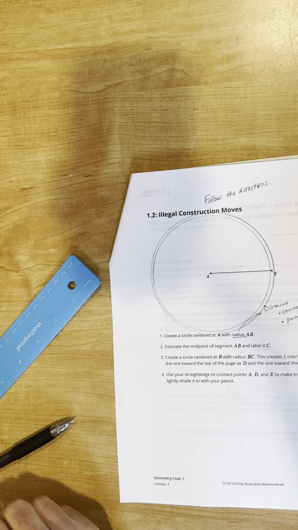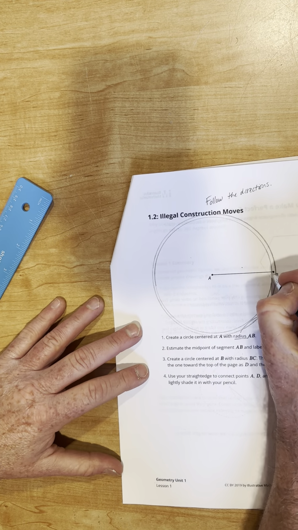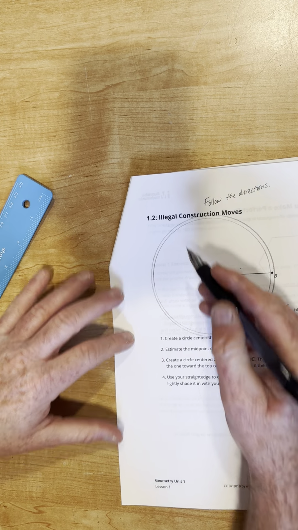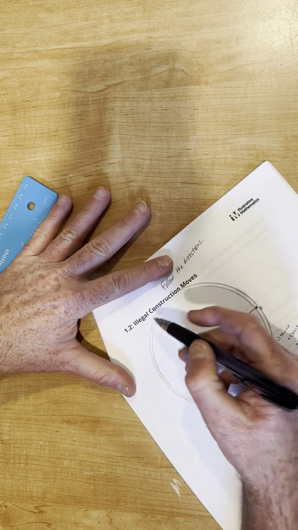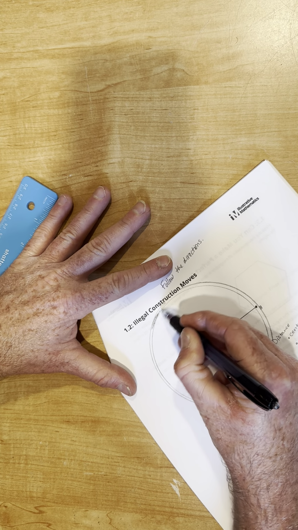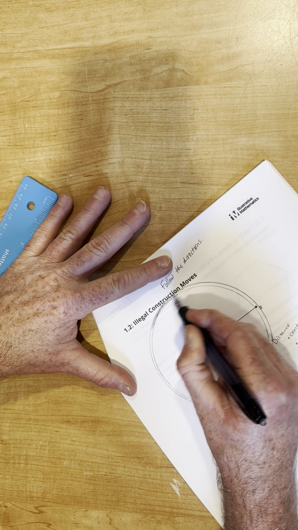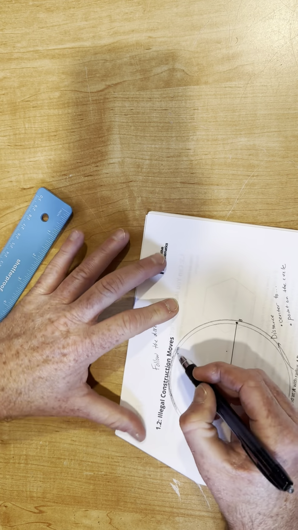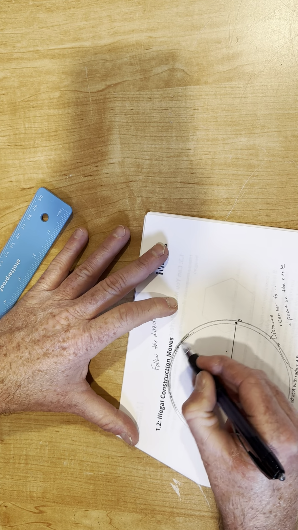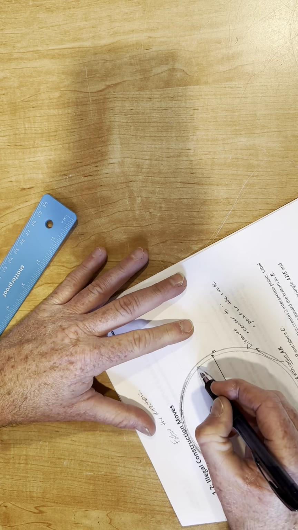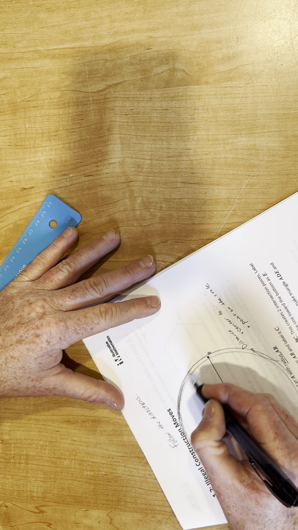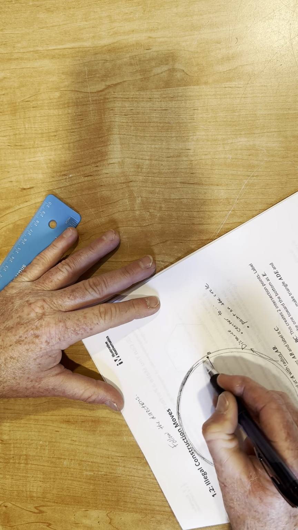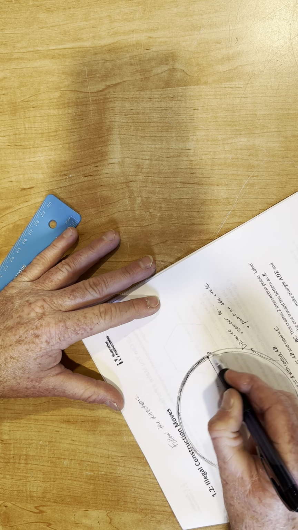But that's okay. We're just gonna say this circle right here goes through B. Not the greatest. But you just gotta adapt. You make mistakes. Adapt and move forward. It's okay.